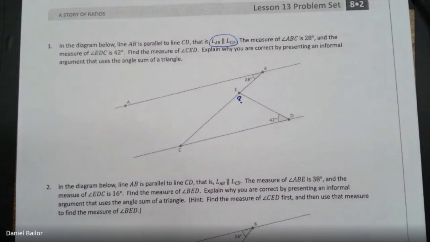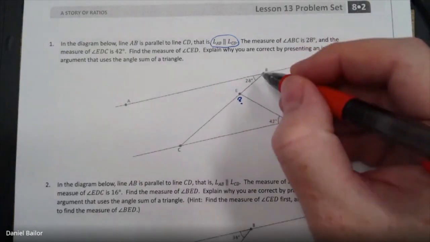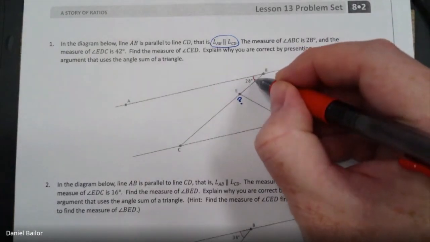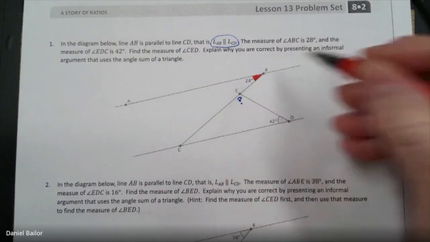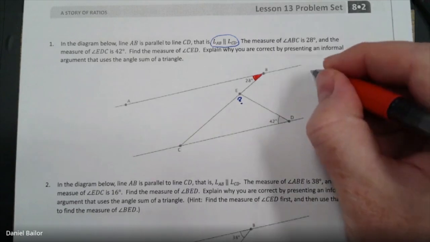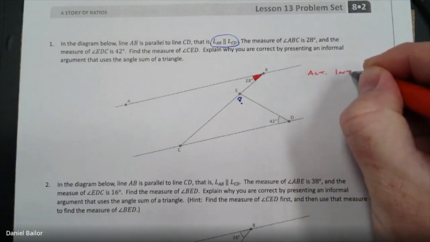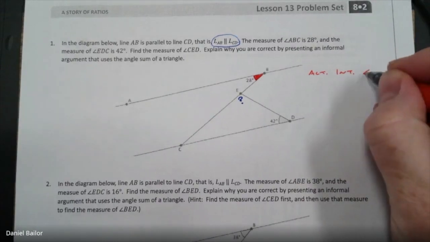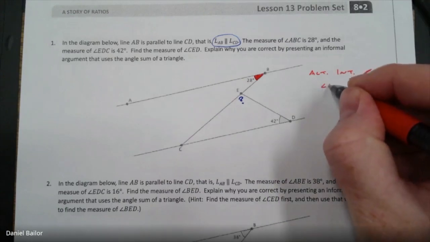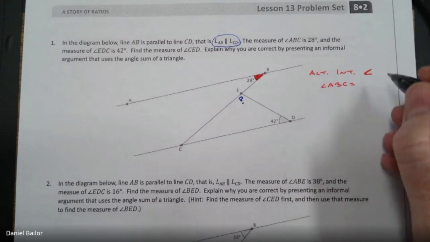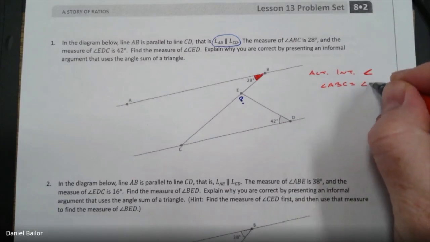Well, how do I find that angle? Let me show you, because this is a logic puzzle and it does take some practice, so please pay attention. I'm going to use this angle right here, angle ABC, 28 degrees. I'm going to make that red. Now for that red angle, I'm going to use my alternate interior angle rule, because alternate interior angles tell me that angle ABC equals angle DCE.